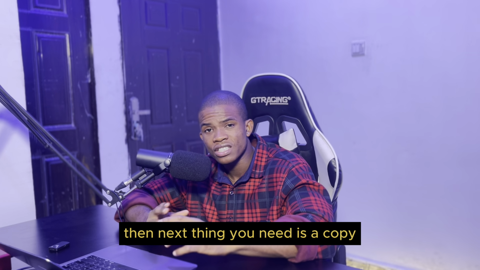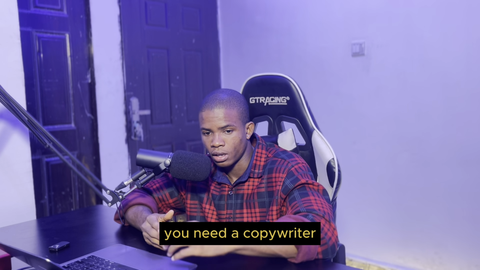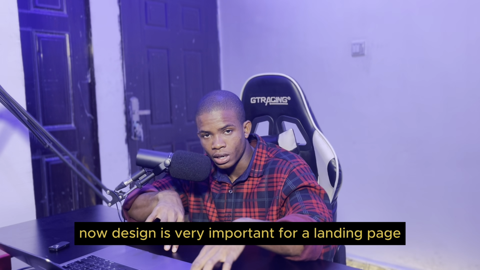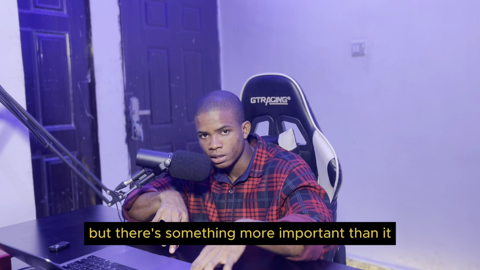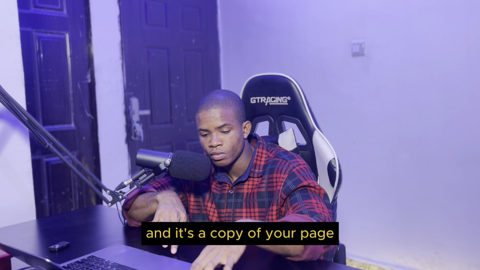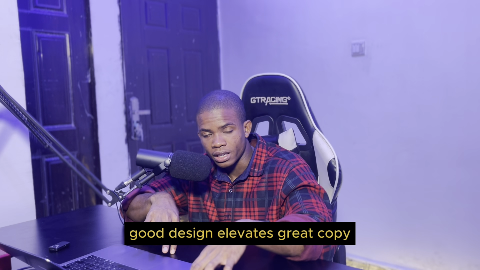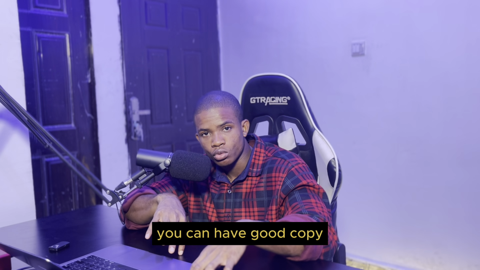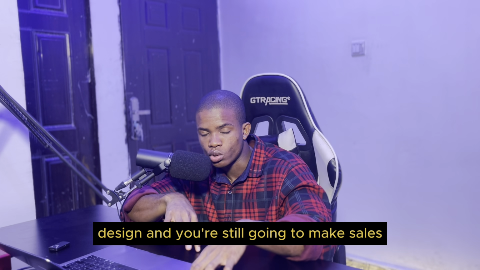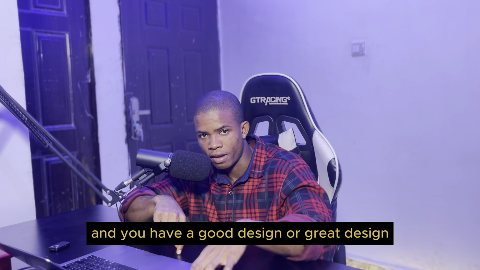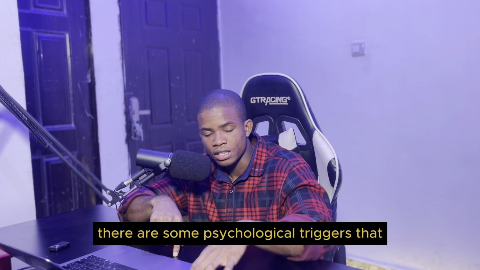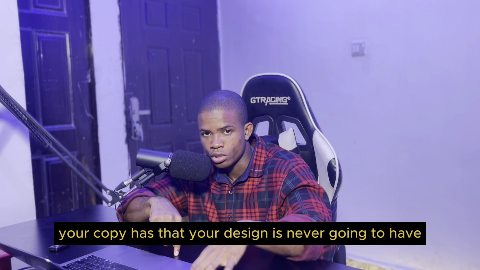Then the next thing you need is copy. You need a copywriter to write the copy for your page. Now, design is very important for a landing page, but there's something more important than it, and it's the copy of your page. Good design elevates great copy, and it's not the other way around. You can have good copy but a bad design, and you're still going to make sales. But if you have bad copy and you have a great design, you're not really going to make sales, because there are some psychological triggers that your copy has that your design is never going to have.